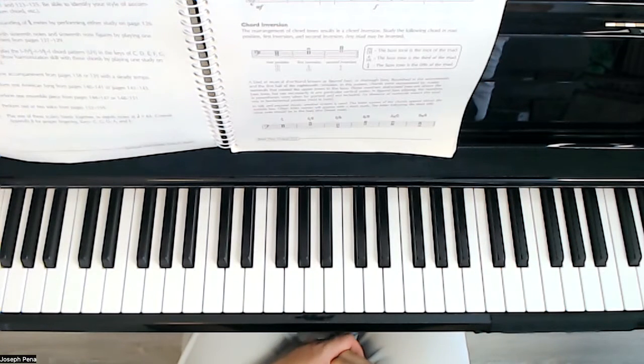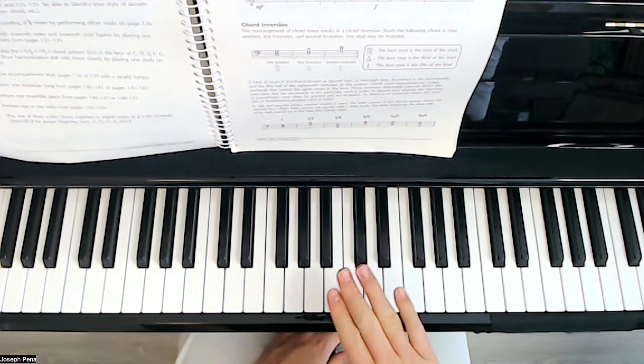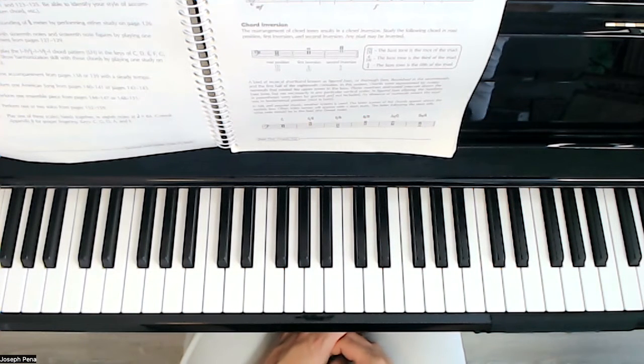The rearrangement of chord tones is known as chord inversions. Inversion means to flip something on its head. It says here, study the following chord charts in root position, first inversion, and second inversion.